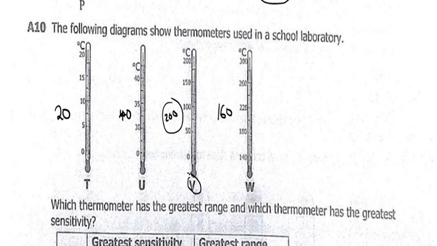Then which one has the greatest sensitivity? By sensitivity, we mean which one is able to detect smaller temperatures, so that one should have smaller divisions. For instance, the first one goes from 0 to 5 to 10, the second one from 0 to 30, the third one from 0 to 50, and the fourth one starts at 140.